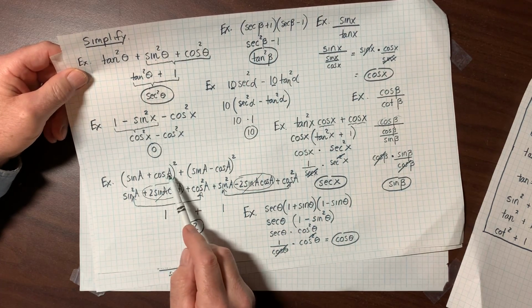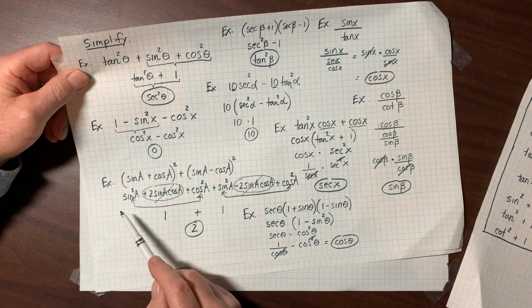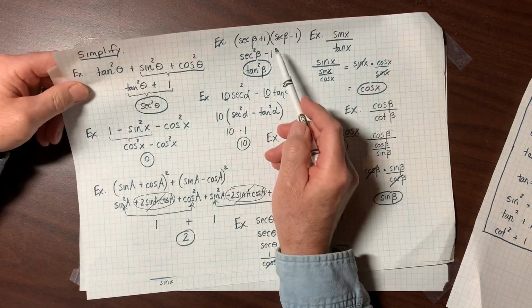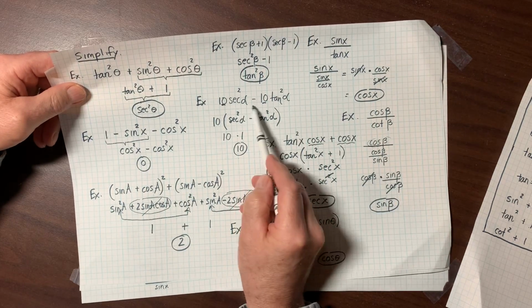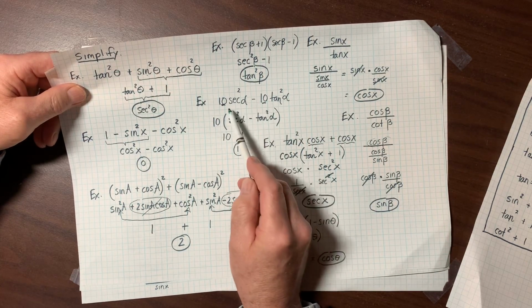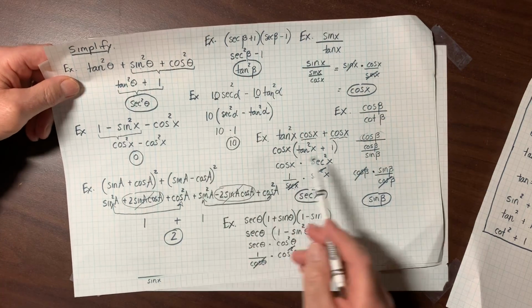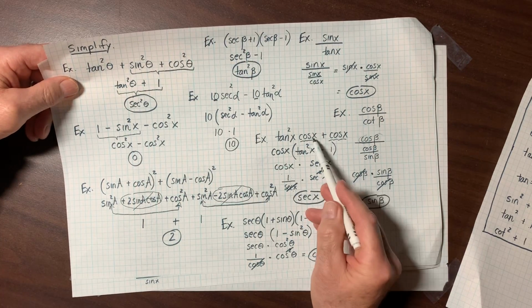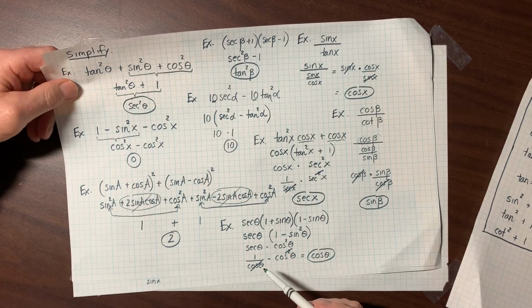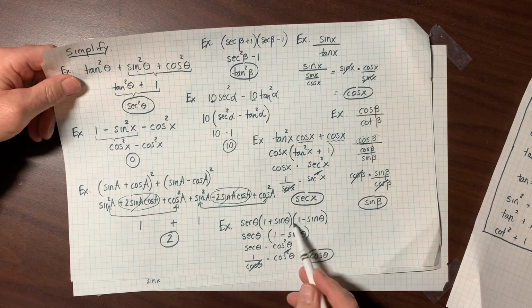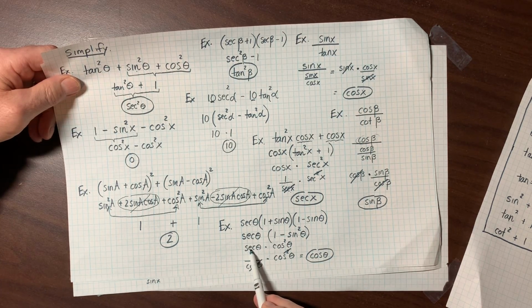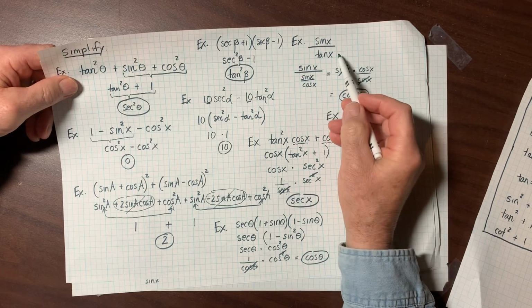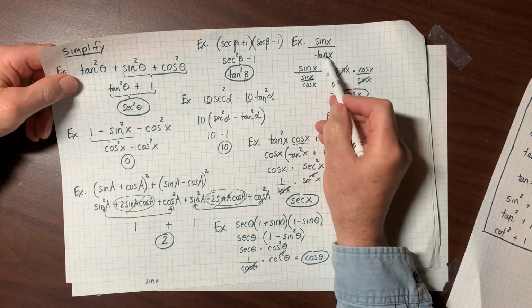Here we're using an algebra skill, squaring a binomial. Here we're using an algebra skill, multiplying conjugates. Here we're using an algebra skill, looking for a common factor. In this case, it was 10. Same story on this one. The common factor was cosine, so we factored it out. Here we multiplied conjugates. Here we substituted 1 over cosine for secant. Here we substituted sine over cosine for tangent.